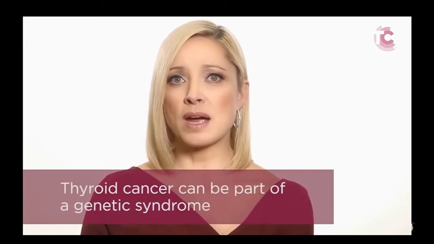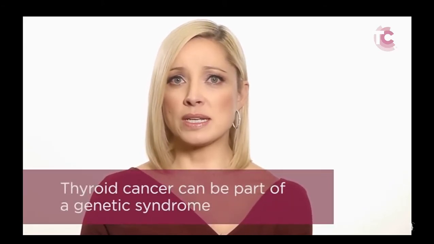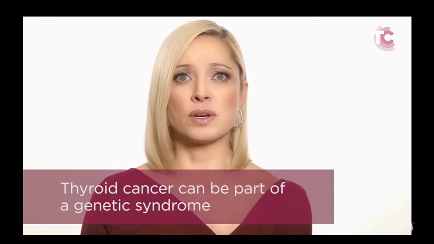The risk for developing thyroid cancer when a close family member is affected by it depends on the type of thyroid cancer that the family member has. It is useful to think of thyroid cancer as either being part of a genetic syndrome that causes thyroid cancer as well as other types of tumors, or as not being associated with the genetic syndrome and instead referred to as sporadic.